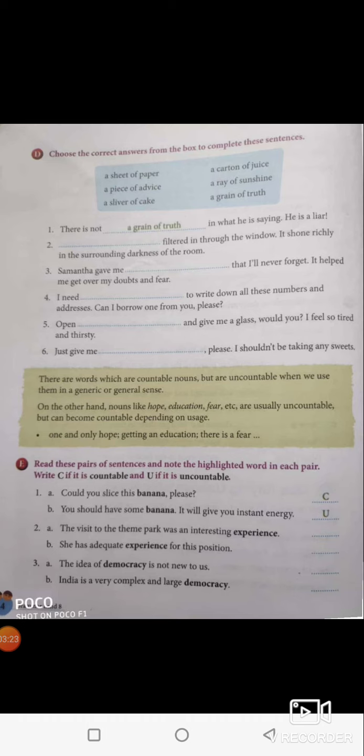It is something about light. So a ray of sunshine filtered in through the window. It shone richly in the surrounding darkness of the room. So a ray of sunshine would fit there. And Samantha gave me a piece of advice that I'll never forget. It helped me get over my doubts and fear. That would be the correct answer.